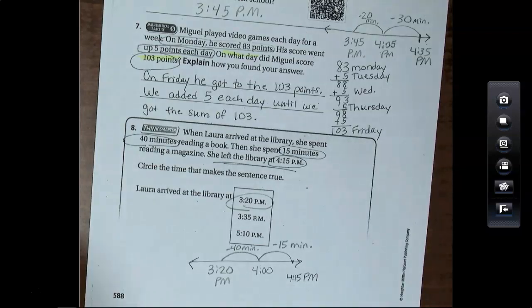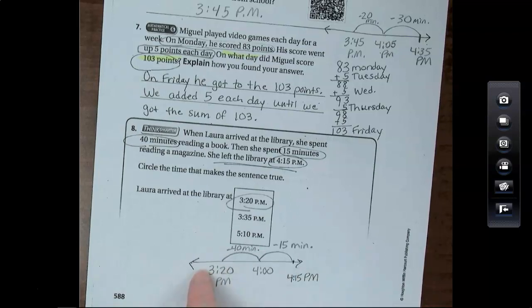Now, you're going to work on a couple pages by yourself. You're going to work on pages 589 and 590 by yourself. And you can use the strategy we used there, making that number line. Remember, if you have an ending time, you start at the end. If you have a beginning time, you start over here at the beginning of your number line. Okay? Do 589, 590, boys and girls.